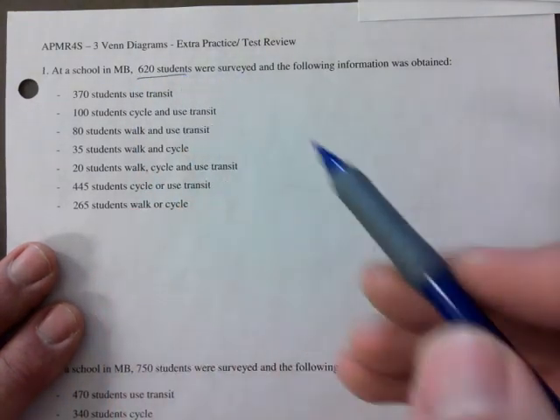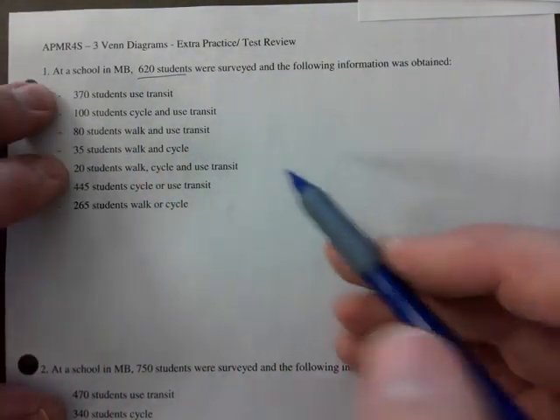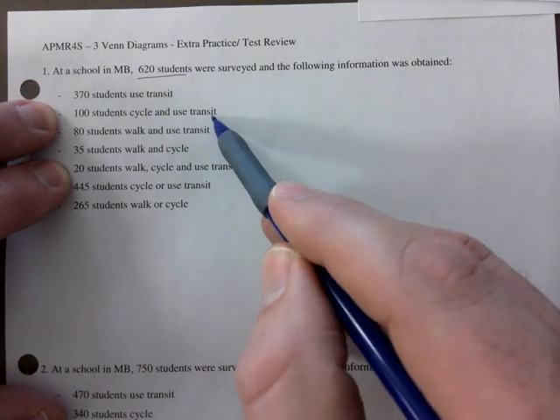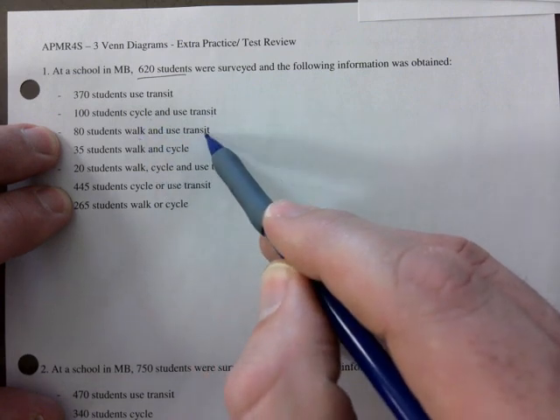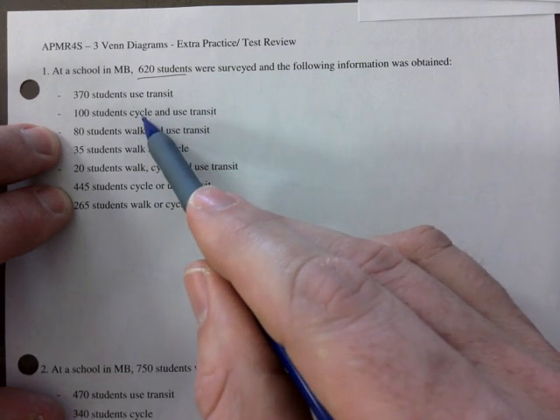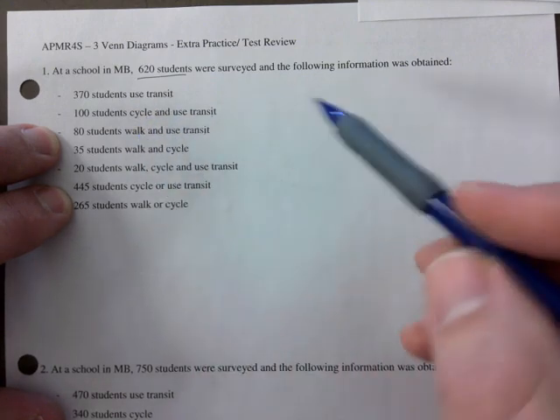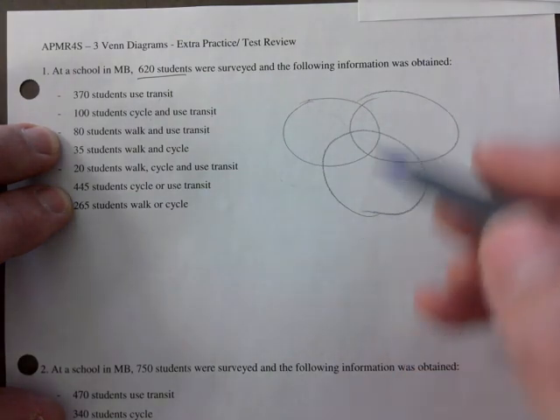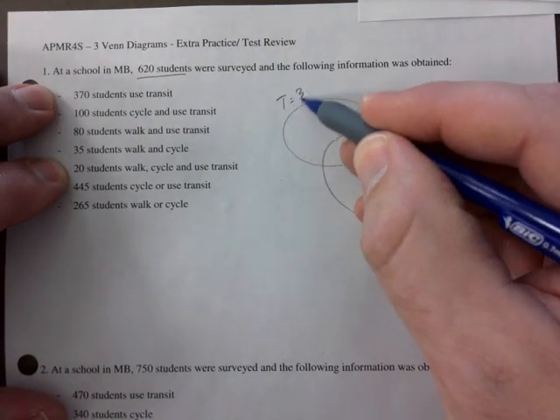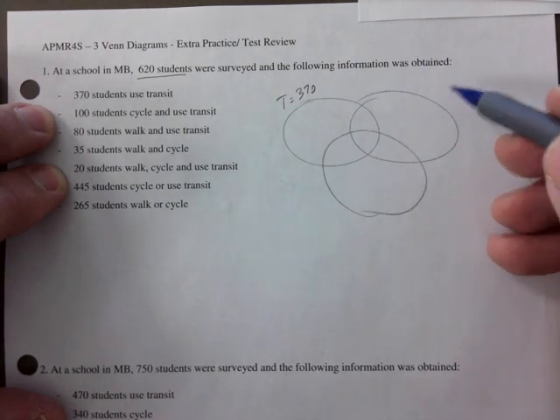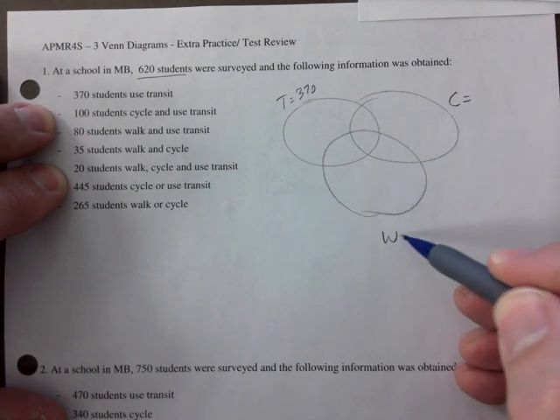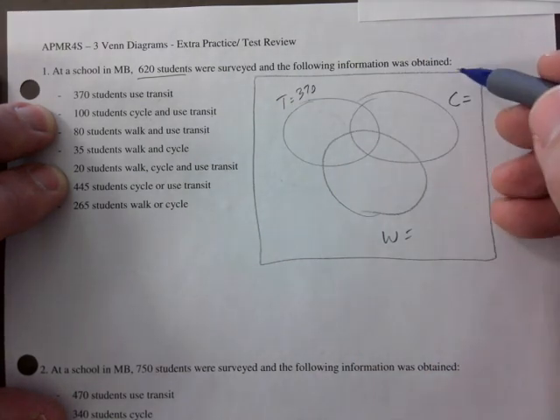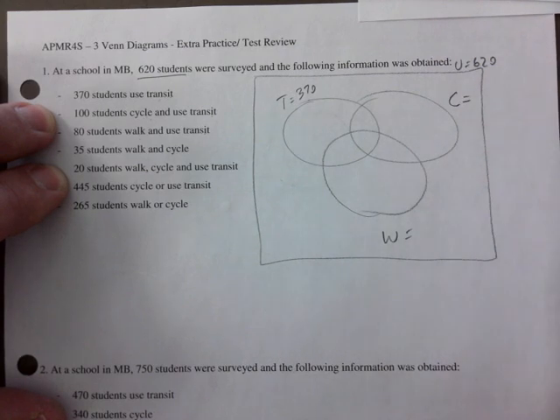So you've got 620 students. We've got some students using transit, some use cycling system or cycle and use transit, or walk and use transit. So if you think of that, there are three categories: transit, cycle, and walk. So we have our Venn diagram like that. Transit, we'll say that's 370. And then so we have cycle and walk. Don't know the numbers yet. We know that the universal is 620.